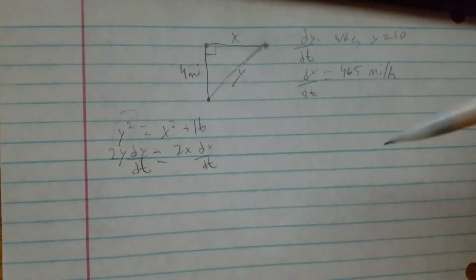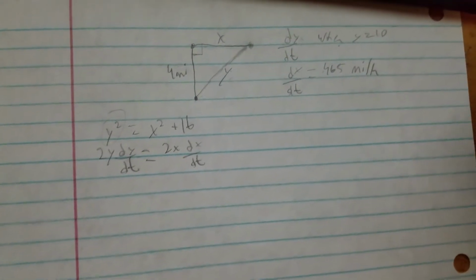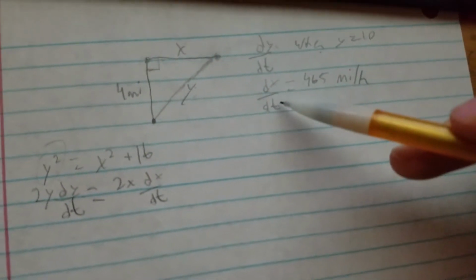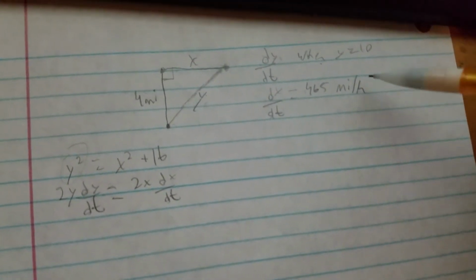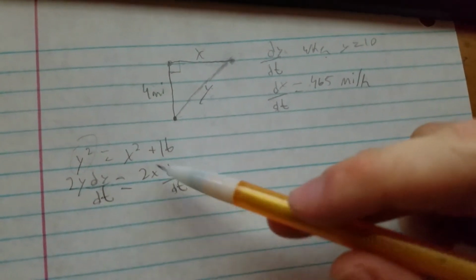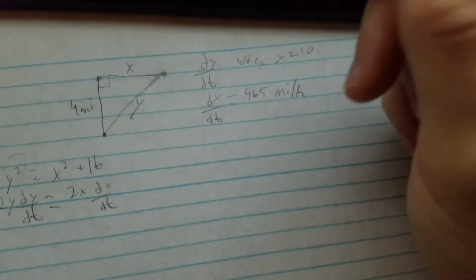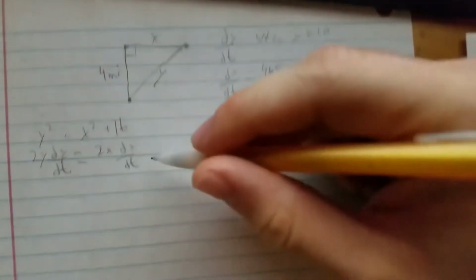Now, how can we do that when there are other variables? So what you got to do is plug in the variables that we have. So far we have dx over dt equals 465 miles per hour. So we know we can plug in 465 into dx over dt. But we don't have x or y. Actually, we do have y. It gives us y equals 10. We have to find x.